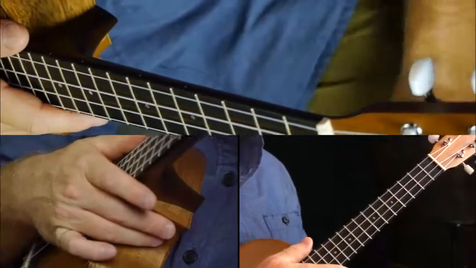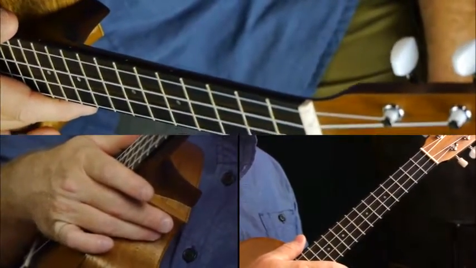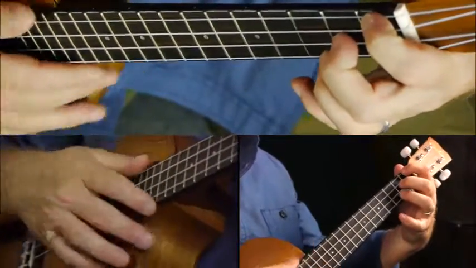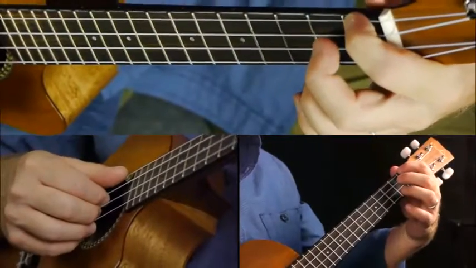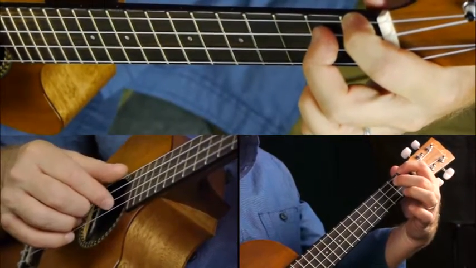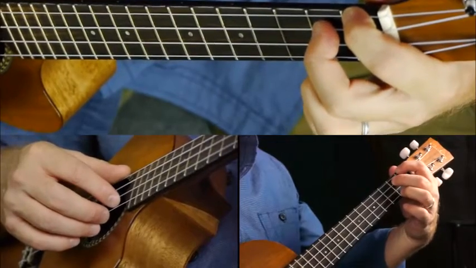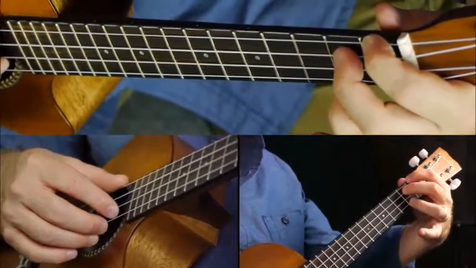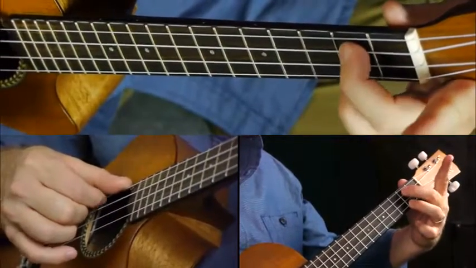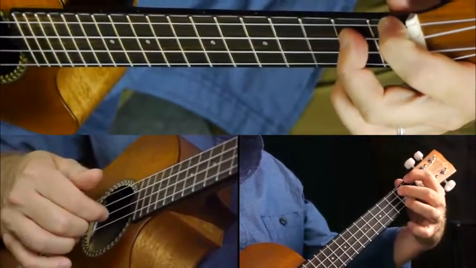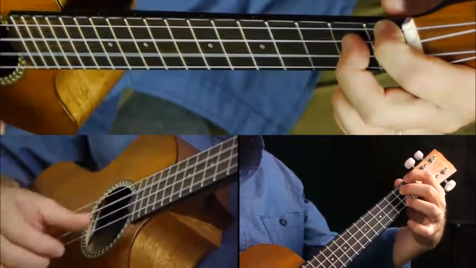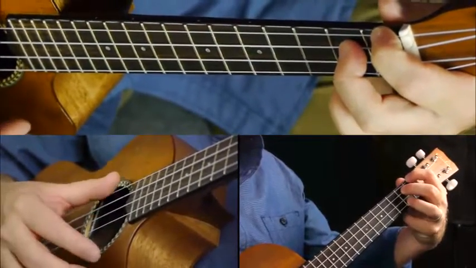Now here's a new chord. This is an E7 chord, an E dominant 7th chord, and it's played like this. On the G string, you press the first fret. On the C, it's the second fret. The E is open, and the A is on the second fret as well, so it looks like that. I'll do that. Sounds like that.